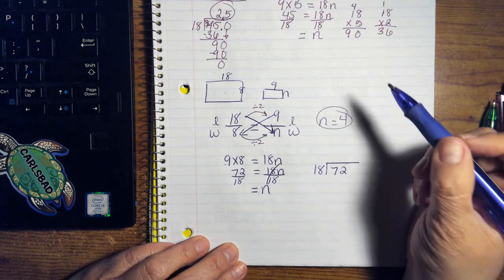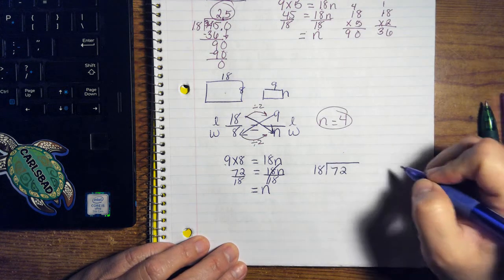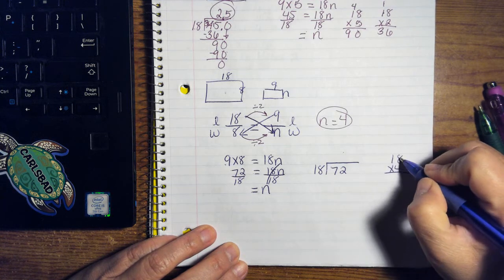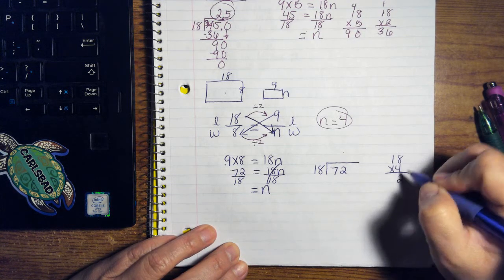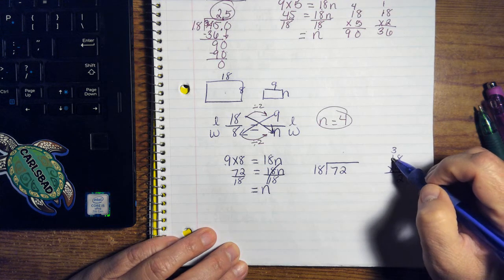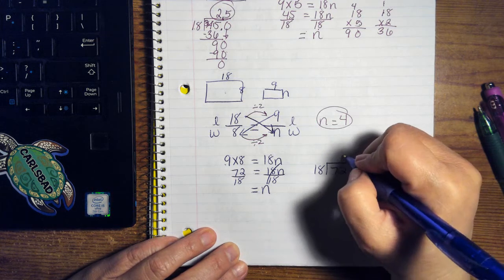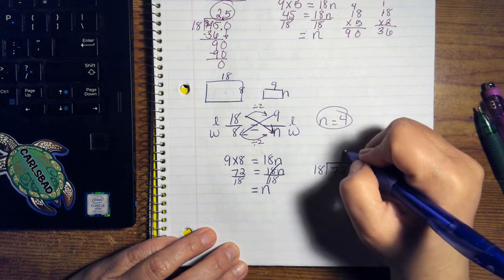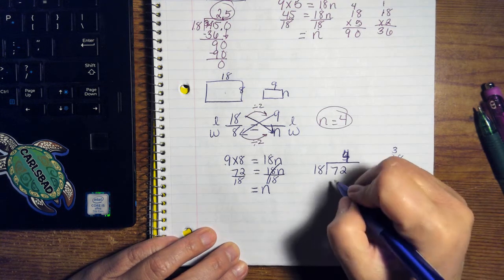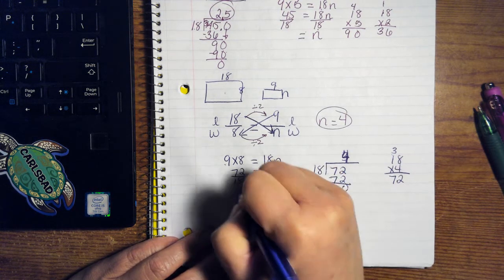I know that 18 times 5 was 90, so I'm going to go one smaller and try 18 times 4. 4 times 8 is 32. I'm going to regroup my 3 tens up here. 4 times 1 is 4, plus 3 more is 7, so it is exactly 72. So 18 times 4 is 72. I'm going to subtract and get 0, so n is 4.